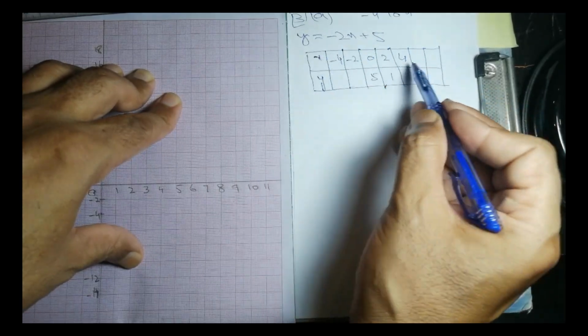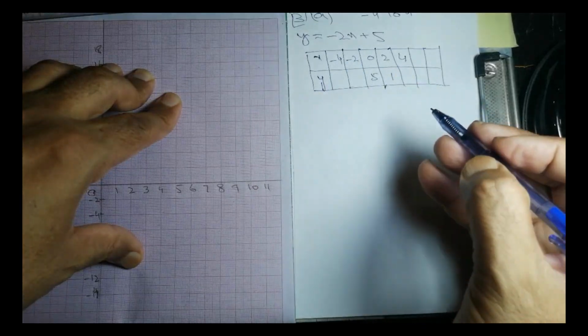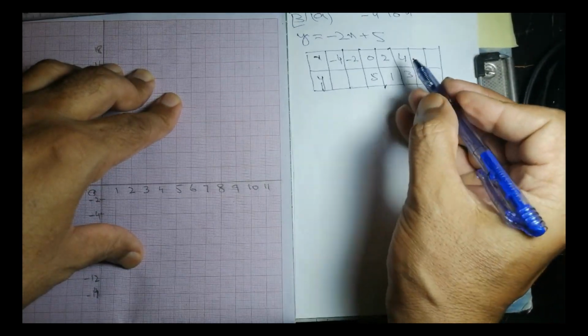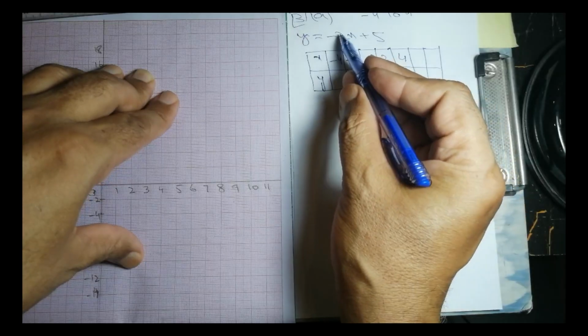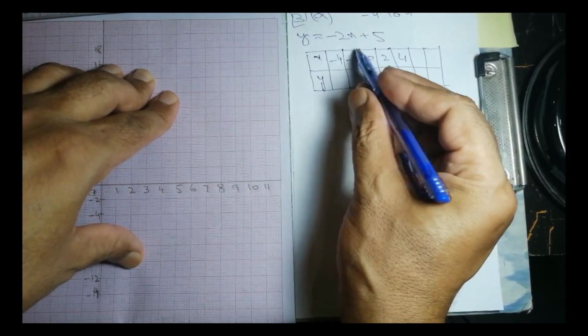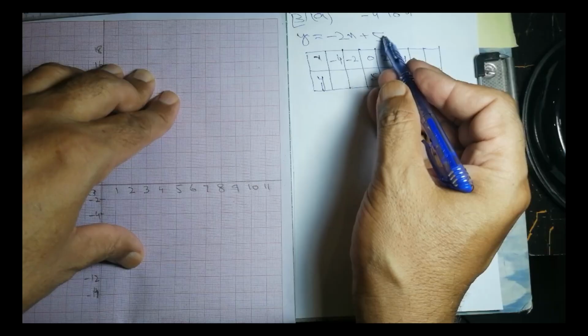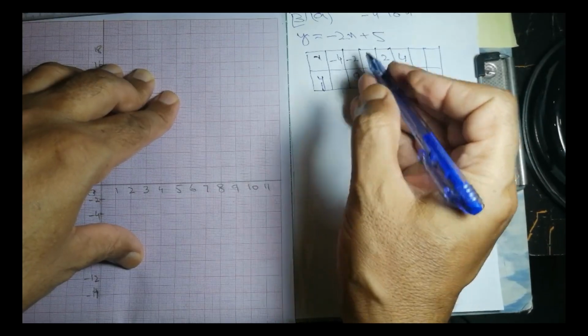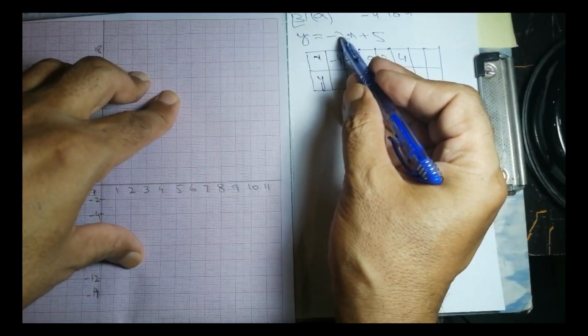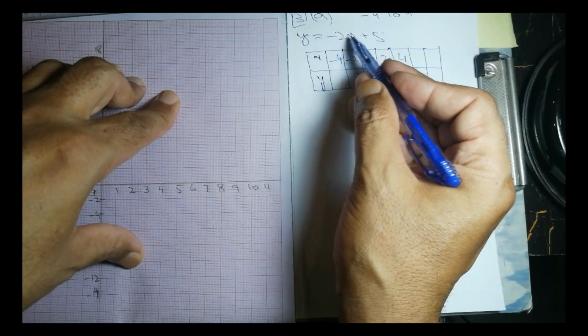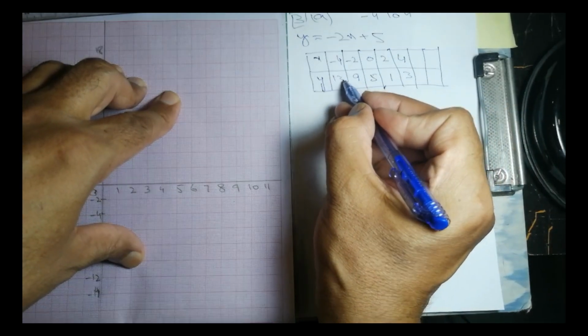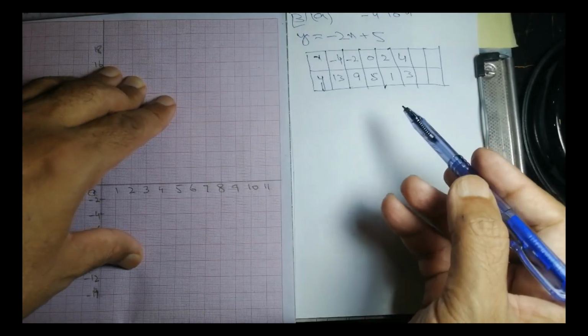Then 4 into -2, that is -8 plus 5, -3. And for -2, this will be +4 plus 5, that will be 9. And for -4, into -2 is +8 plus 5, 13. So I wrote the values.